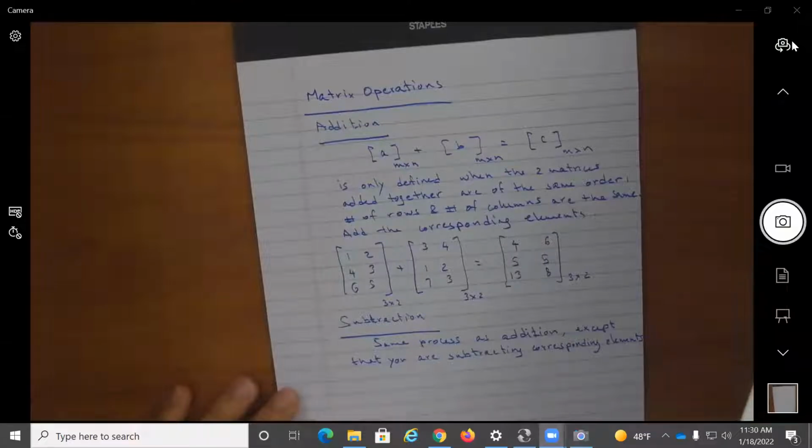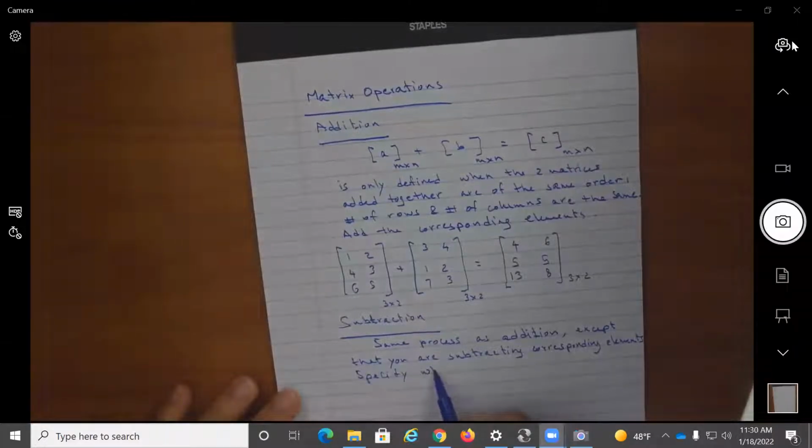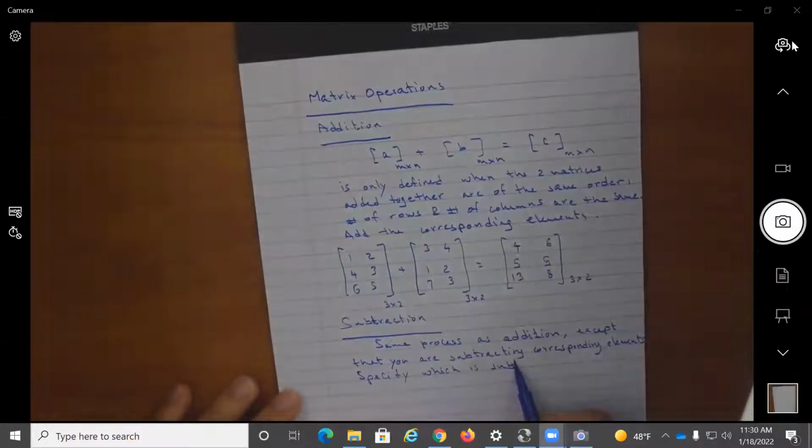And because of that, you need to specify which one is subtracted from which, unlike addition.